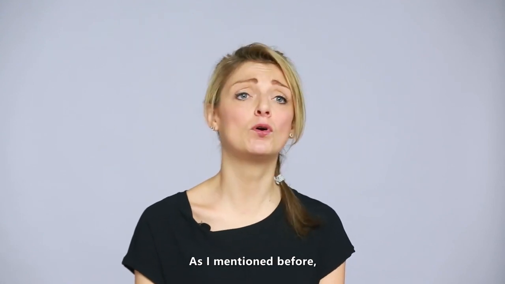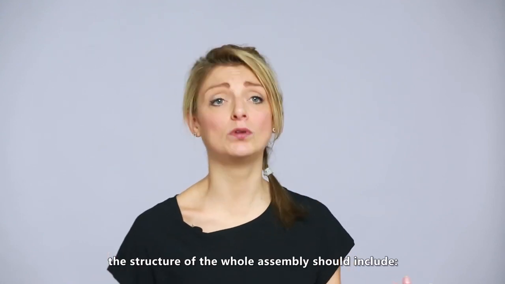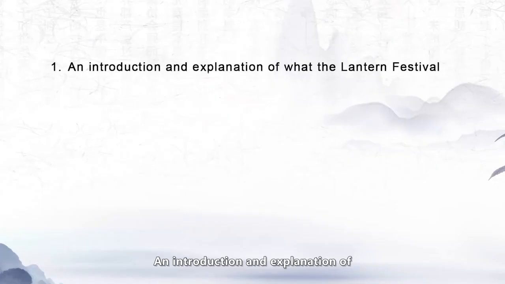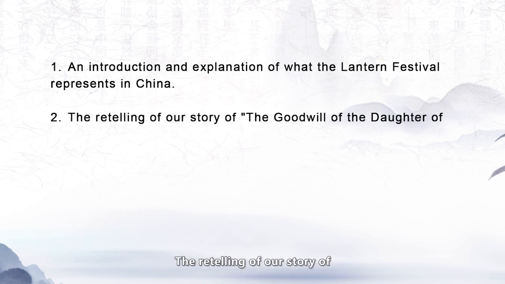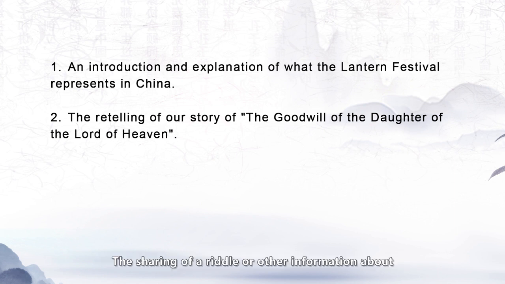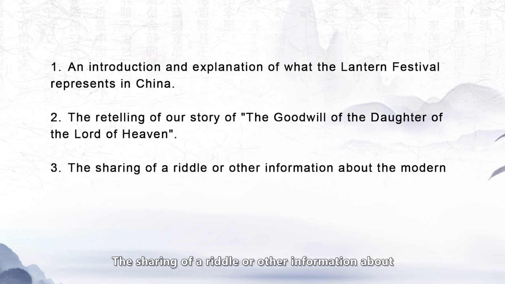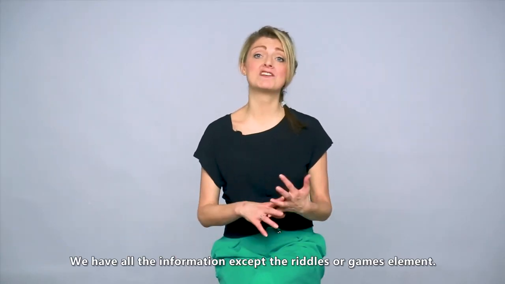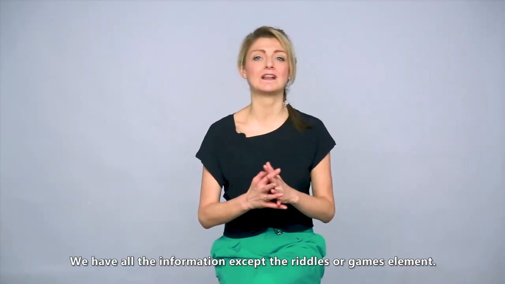As I mentioned before, the structure of the whole assembly should include an introduction and explanation of what the Lantern Festival represents in China, the retelling of our story of the goodwill of the daughter of the Lord of Heaven, the sharing of a riddle or other information about modern traditions of the Lantern Festival in China. We have all the information except the riddles or games element.